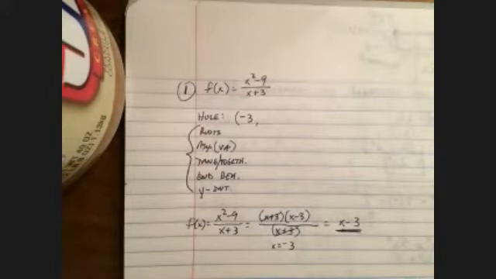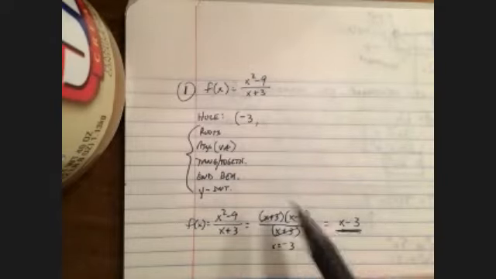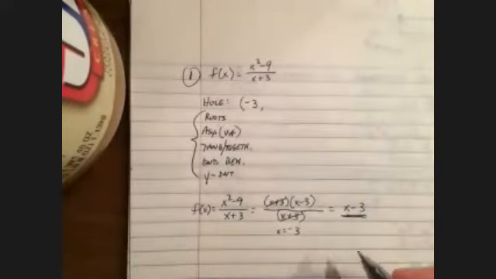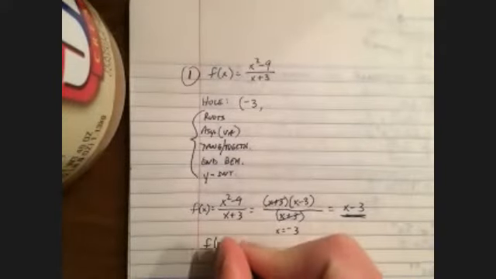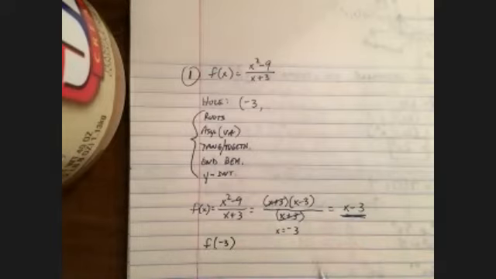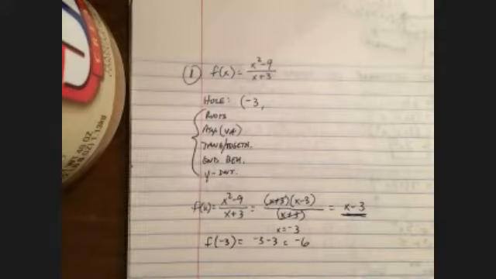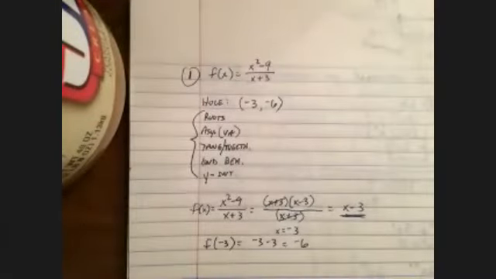So if we want to figure out, well, we know the x coordinate of the hole, where would the y coordinate of the hole be? We'll just take negative 3 and substitute it in place of x on our x minus 3. So if you will, it would just be f of negative 3. So f of negative 3 would be negative 3 minus 3, which we know is negative 6. So there's going to be a hole in the graph at negative 3, negative 6. And then from here, we'll also continue to look at it and answer the questions with the RATEY.